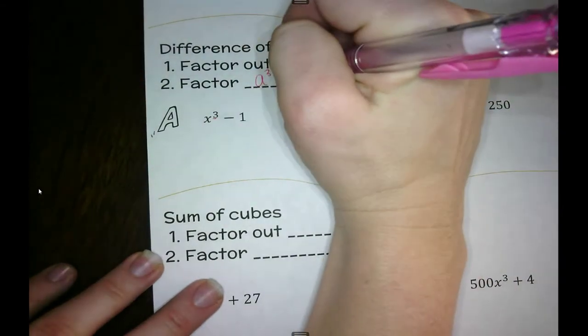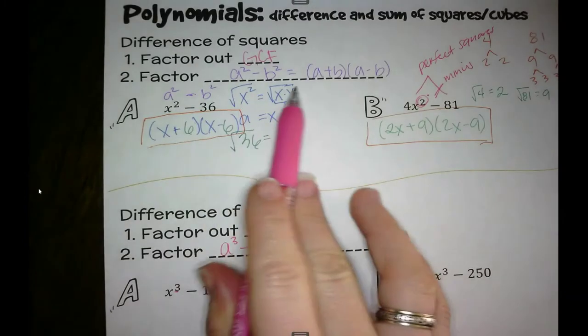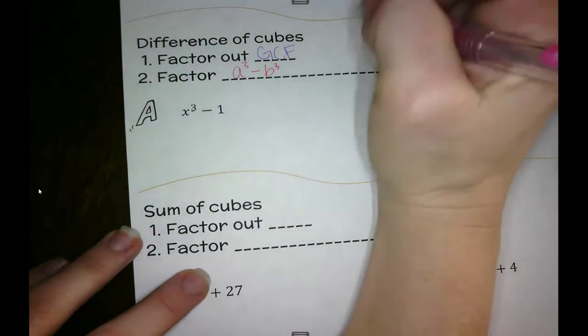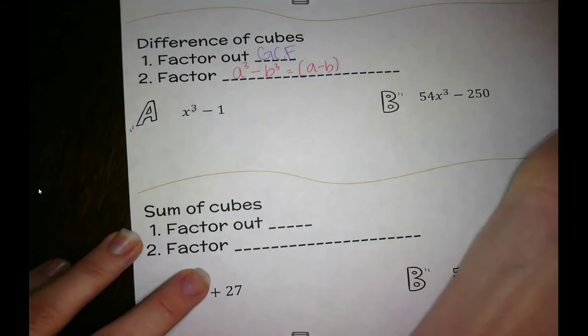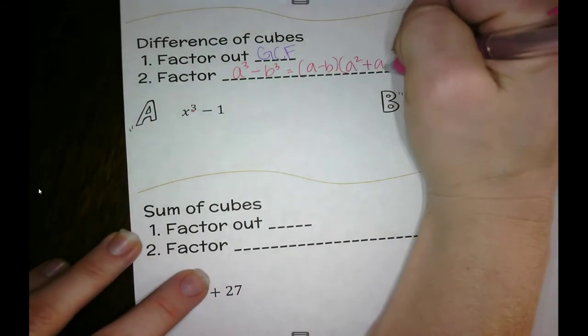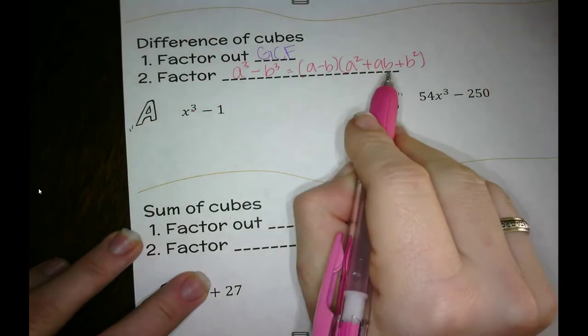So we're going to have a cubed minus b cubed instead of our squares. Now we're going to have cubes. We're still going to have that minus sign for the difference of cubes. And what this one's going to look like factored is a minus b, a squared plus a times b plus b squared. And this is going to be our factor.